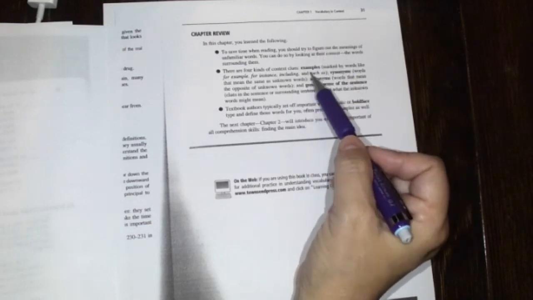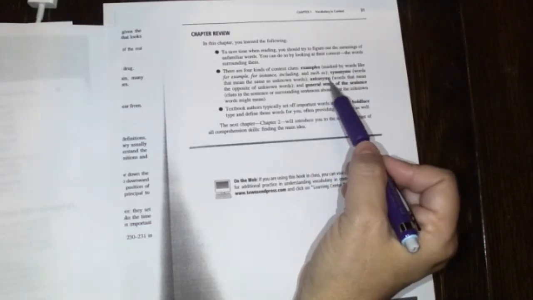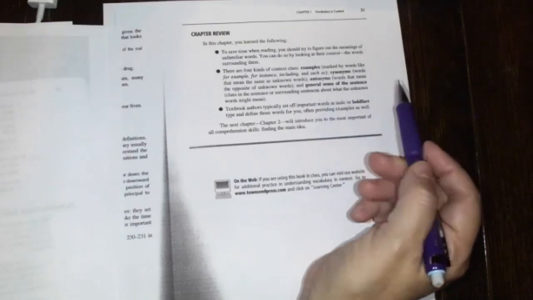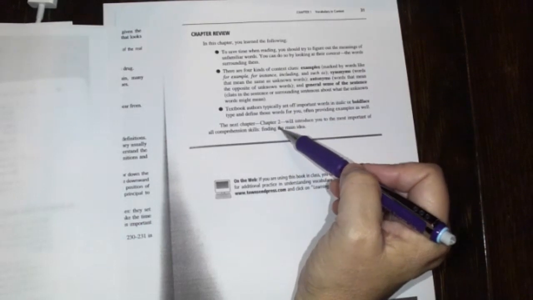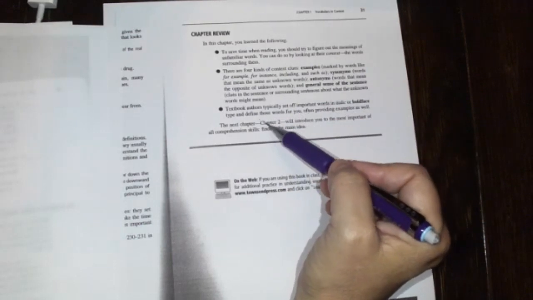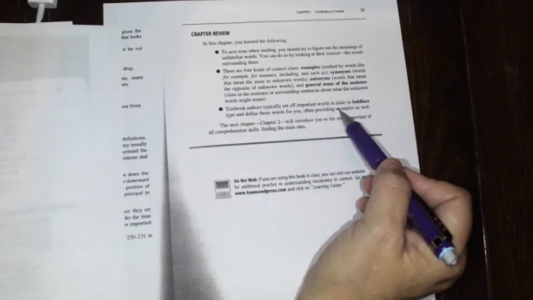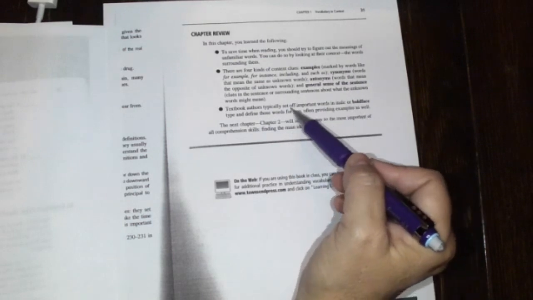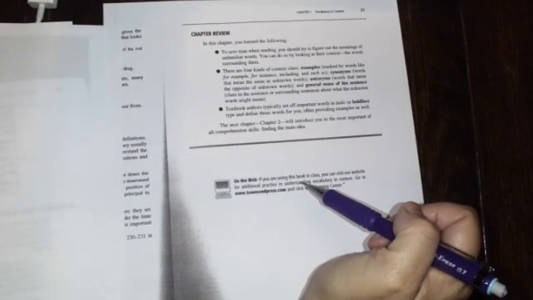There are 4 kinds: examples, synonyms, antonyms, and general sense of the sentence. And then we're talking about text features of italicized words or boldface words, and then maybe they define it for us. All right, so that took a little bit of time, but not too long.